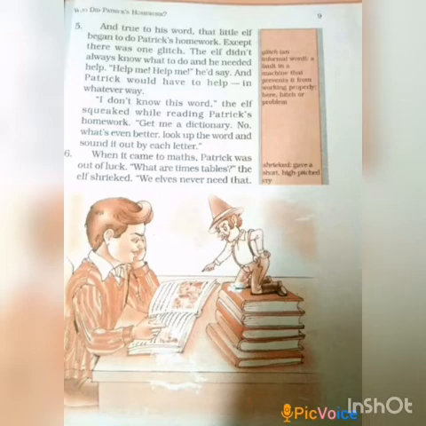Here the elf refers to the tiny man. He asked what are tables. So elves never need that. So definitely if you know the tables only then you can do the maths. So what happened we can see in the next page. All of you take page number 10.